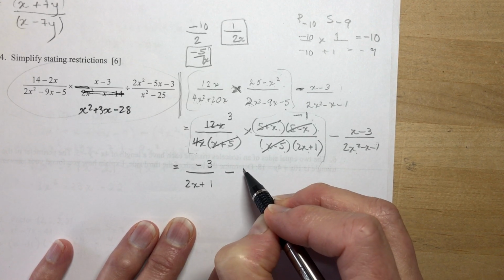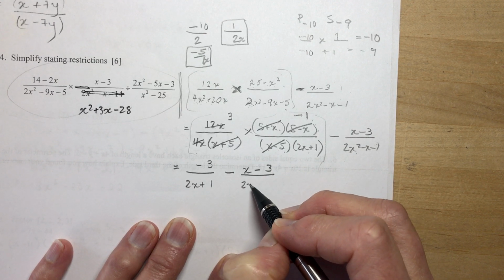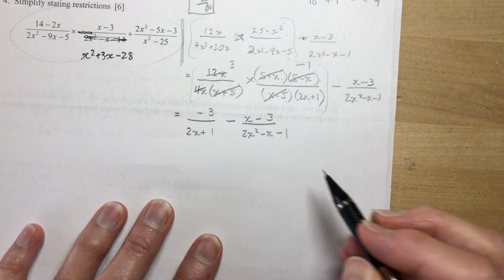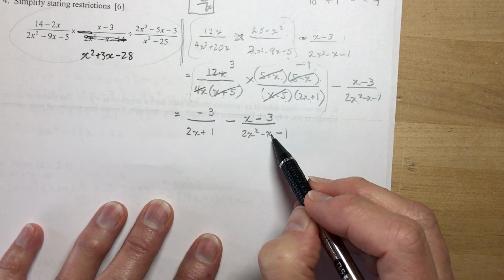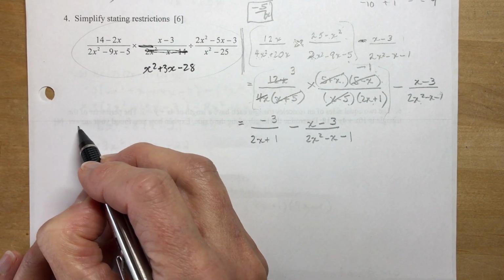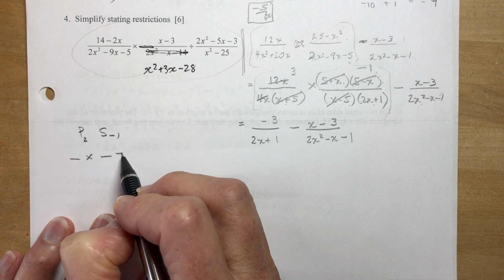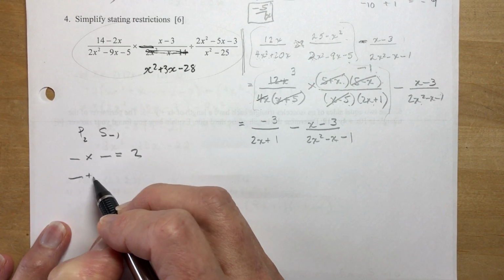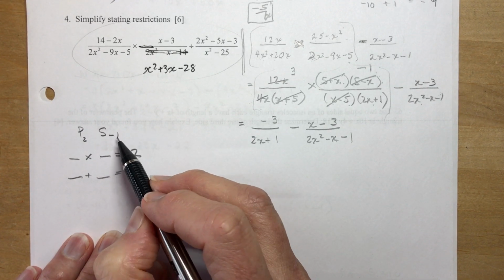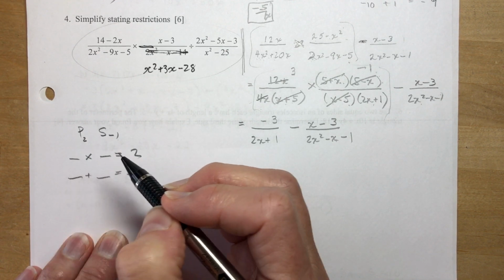And now I'm going to subtract x minus 3 over 2x squared minus x minus 1. Okay, nothing to do with this one, but this one, I need to factor it. So I'm going to put it over on the side here. I'm looking for a product of 2 and a sum of minus 1. 2 numbers multiply together to give me 2. Same 2 numbers add together to give me negative 1. So the sum is negative, the product is positive, so both of them have to be negative.